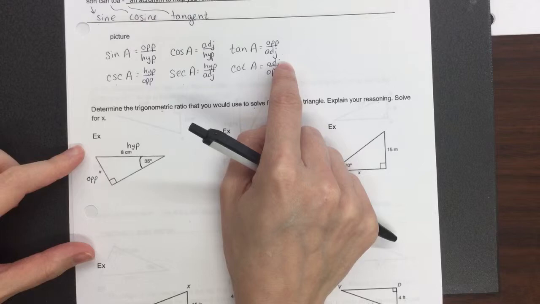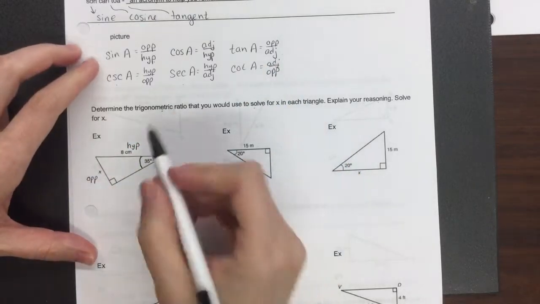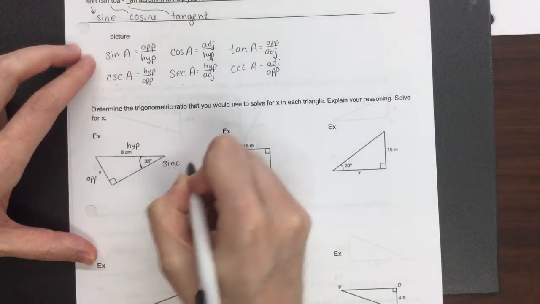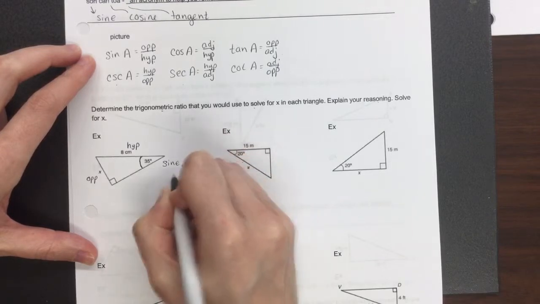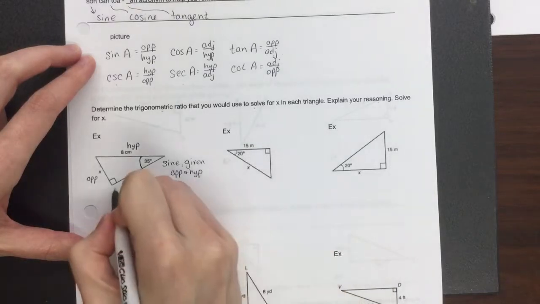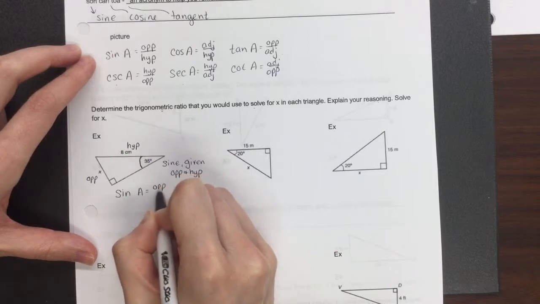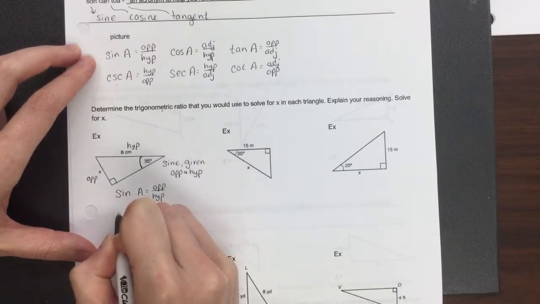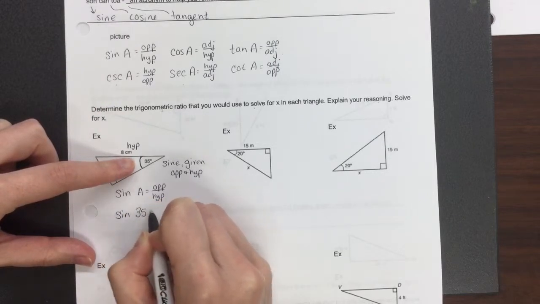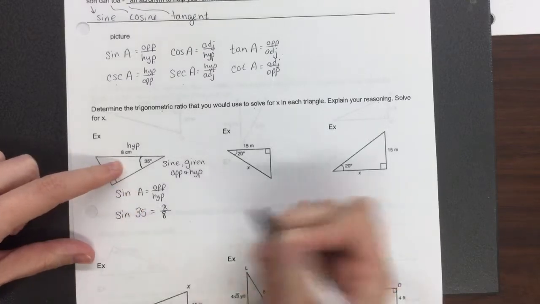So we're looking for which trig function uses opposite and hypotenuse. That's going to be sine. So the trig ratio that we're going to use is sine, since we're given opposite and hypotenuse. And then it says solve, so I'm going to write the rule. The sine of an angle is equal to opposite over hypotenuse. So the sine of our angle, in this case 35 degrees, is equal to the opposite, x, over the hypotenuse, which is 8.